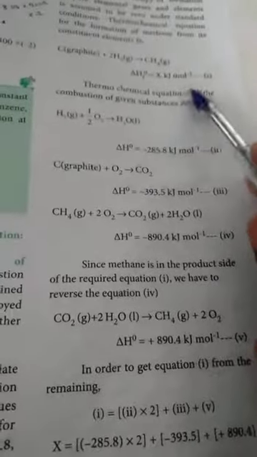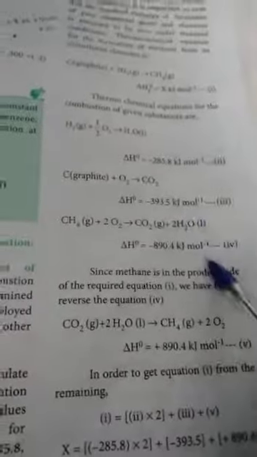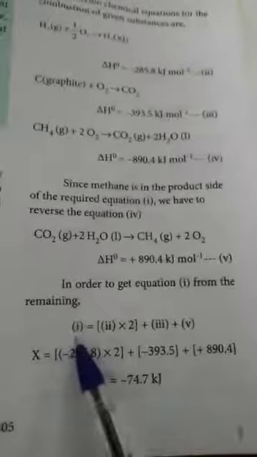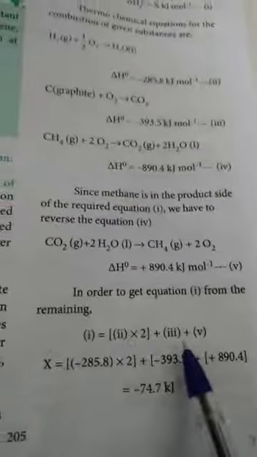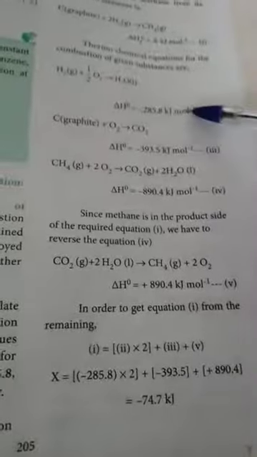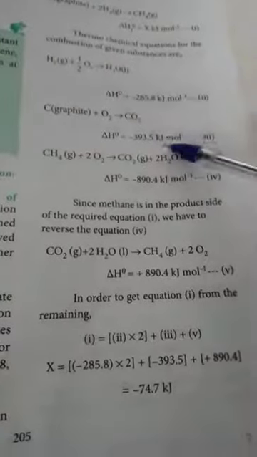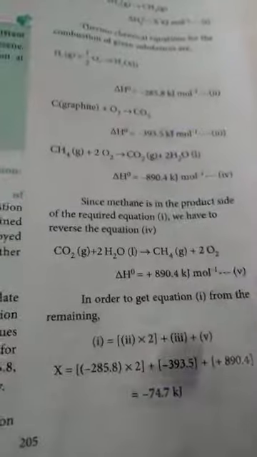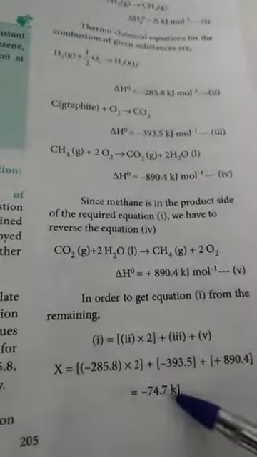How do we calculate x? From these 3 values. See the relation: equation 1 is equal to equation 2 into 2 plus equation 3 plus equation 5. If you add these 3 values, you will get minus 74.7 kilojoule per mole.